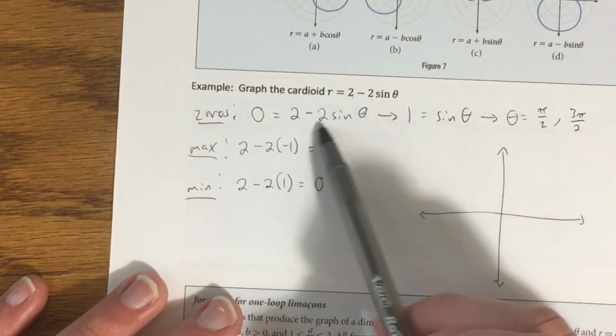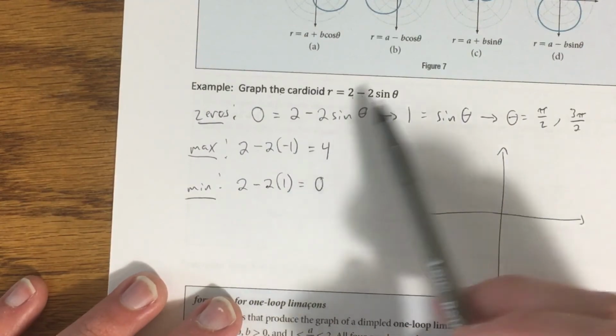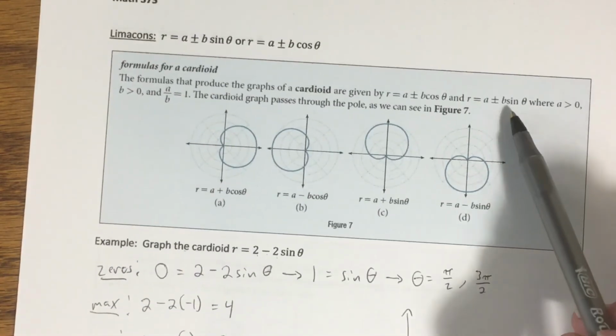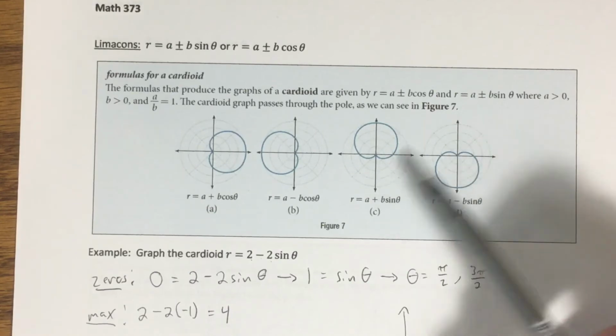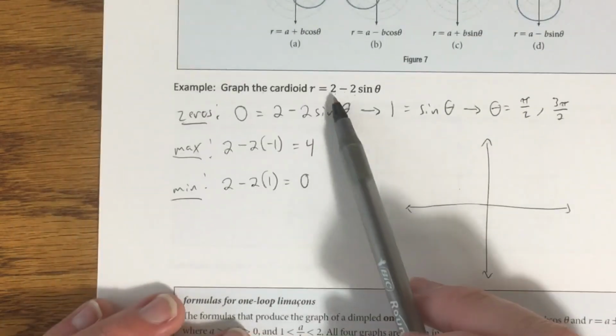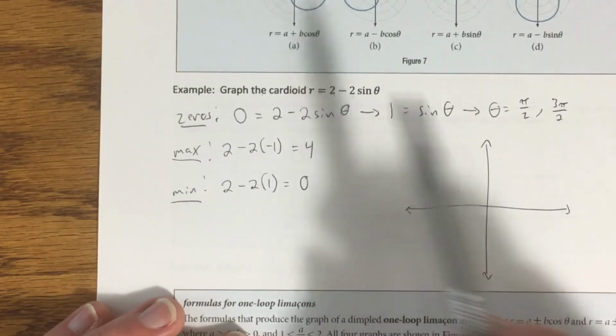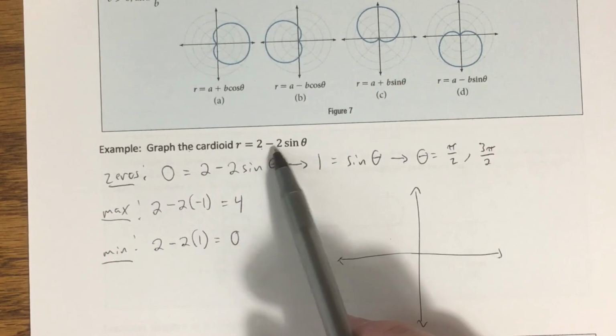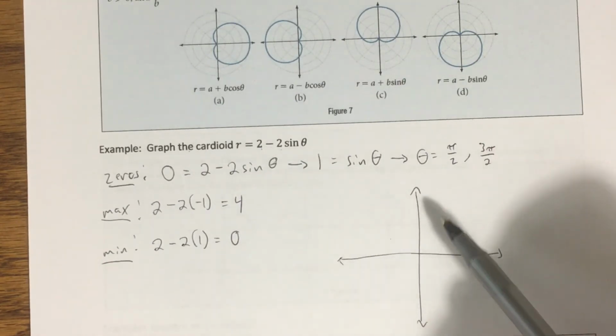Remember, B is the coefficient on my sine here. If you read this carefully, you'll notice that in the graph of a cardioid, and this is true for all limaçons actually, we always require A to be positive. So if you notice, I have a positive value for A right here. So really, it's the sign of B that's going to make this determination.